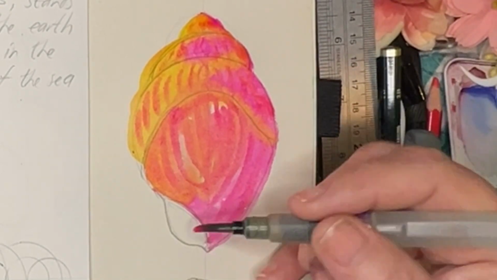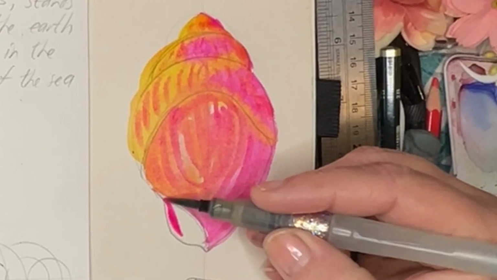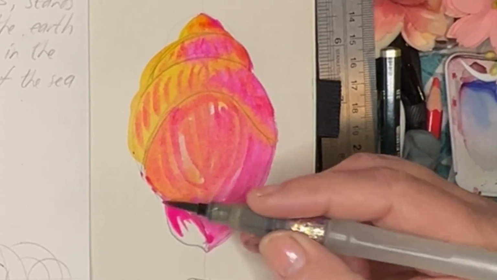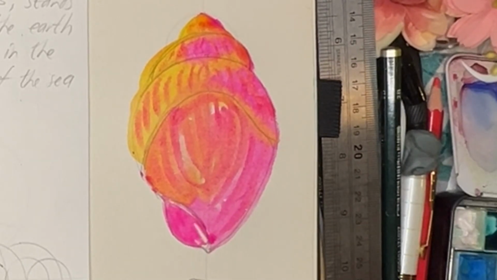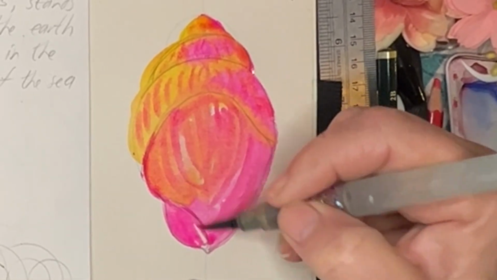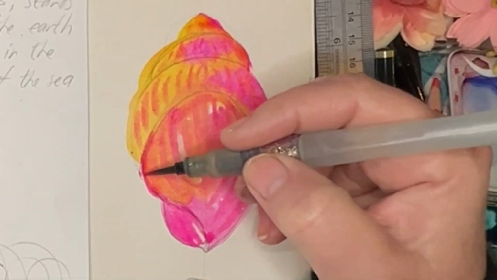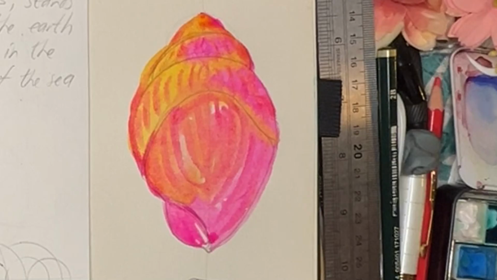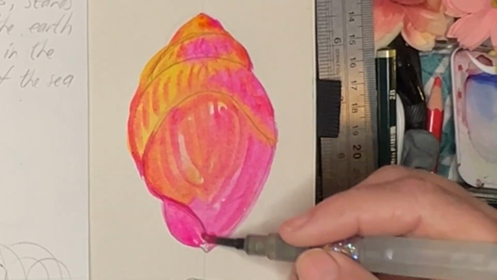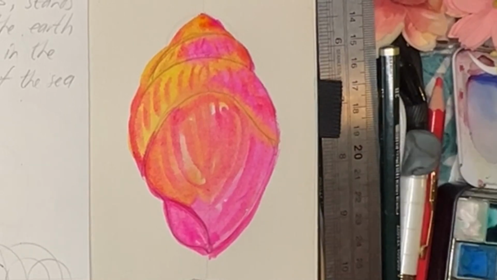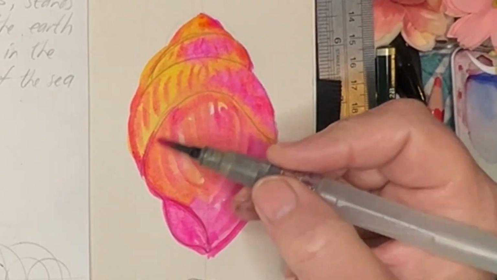Maybe some more, like a deeper pink in here, and adding some more of the pink in those lines where the folds are, and just spending a little bit more time on this one, trying to define those edges and curves and helping the design along a little bit. Don't want to overdo it.